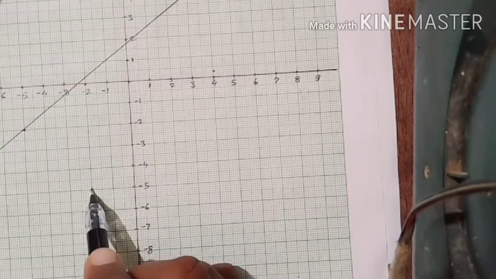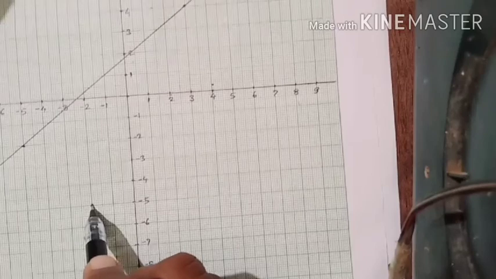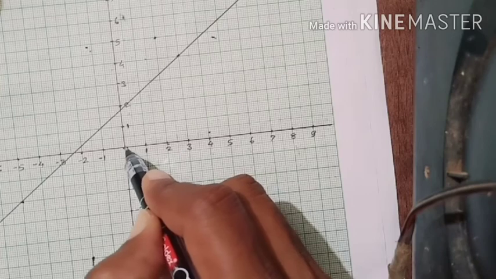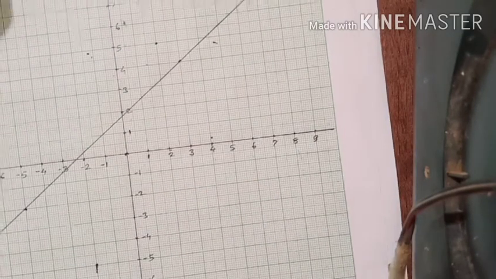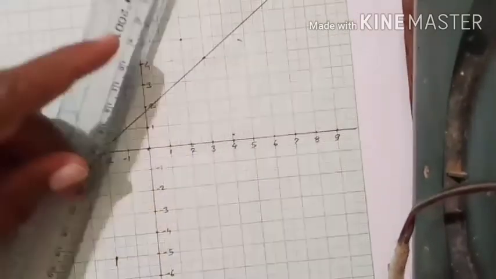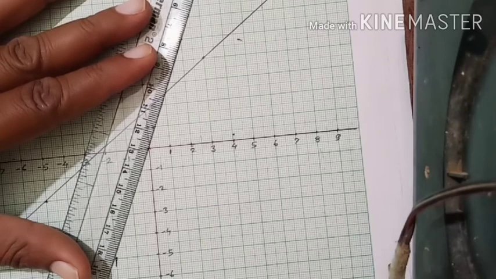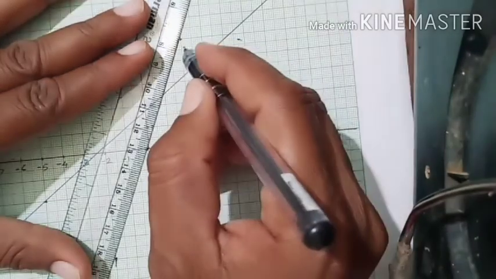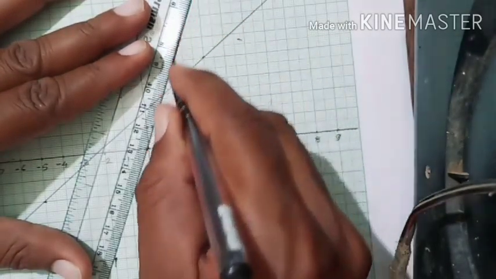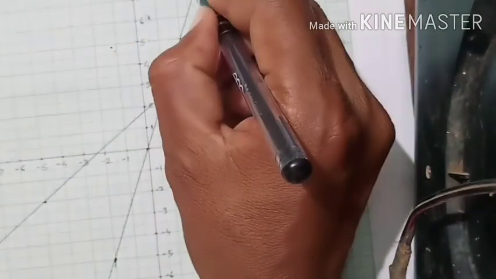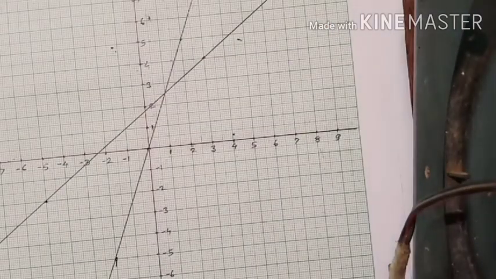Here is the next point. And the third point is 0 comma 0. And where is 0 comma 0? It is the origin. Here it is 0 comma 0. Now we will draw, see here boys, the line passing through these points. These 2 lines intersect each other. At which point? See here. Observe the point where they intersect each other.